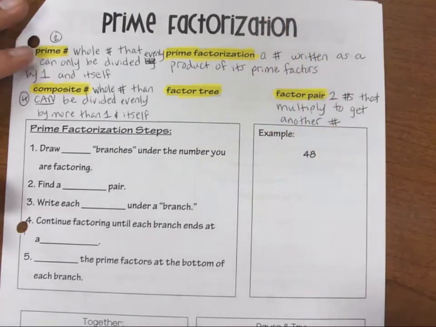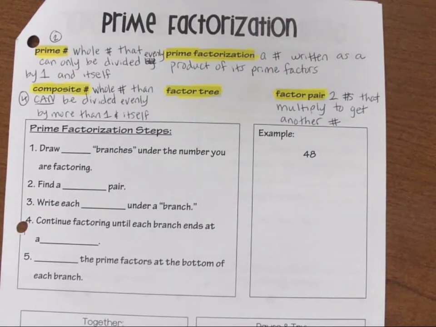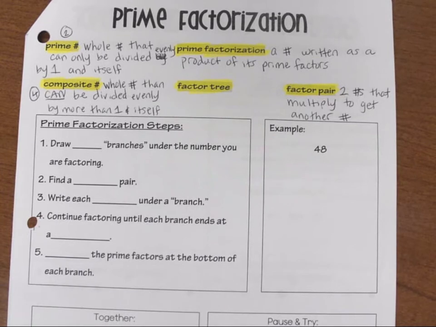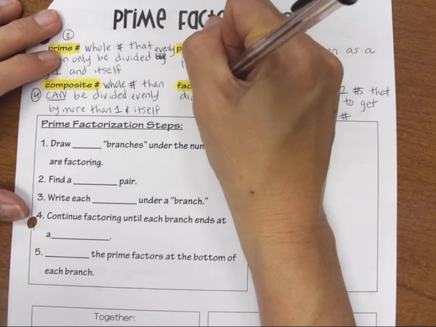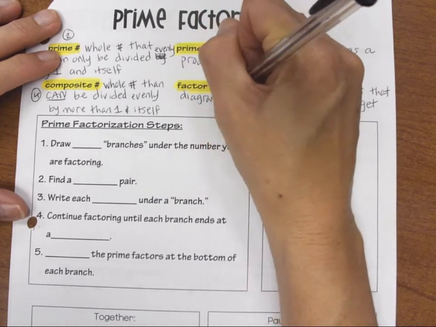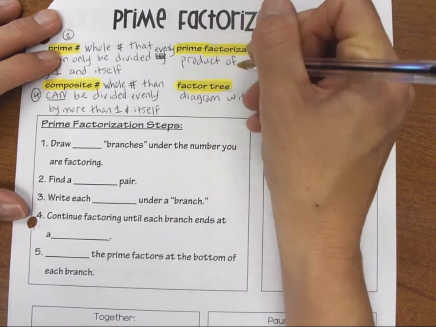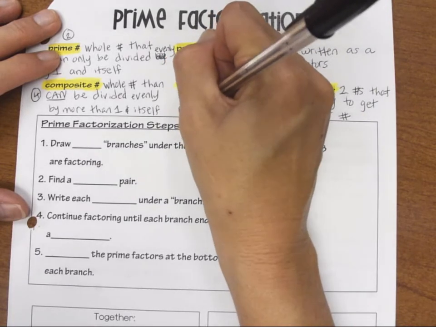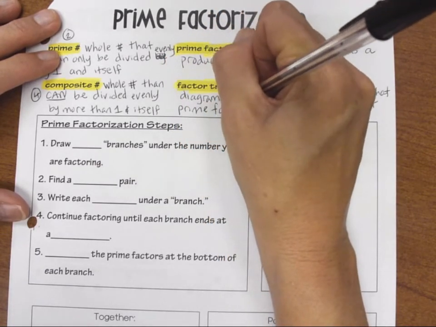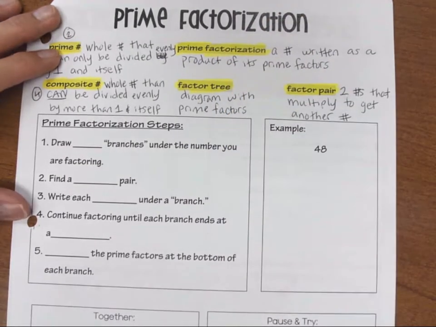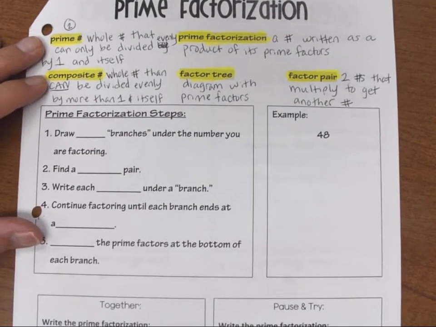In other words, we're breaking apart a number until you get to all of its prime factors, and you're going to understand it better as we do an example of it. A factor tree, by the way, is simply a diagram with prime factors. It's just a way to organize your work when you're doing prime factorization, really.